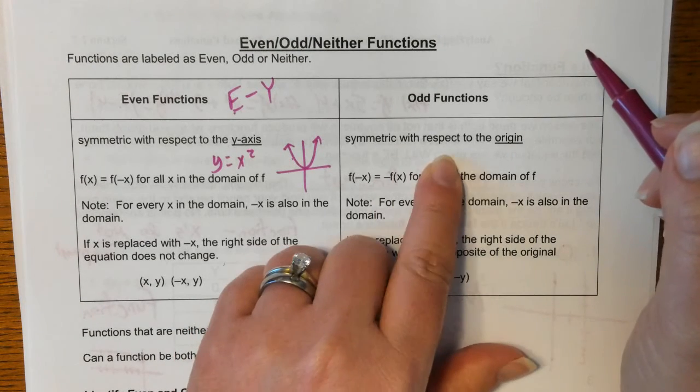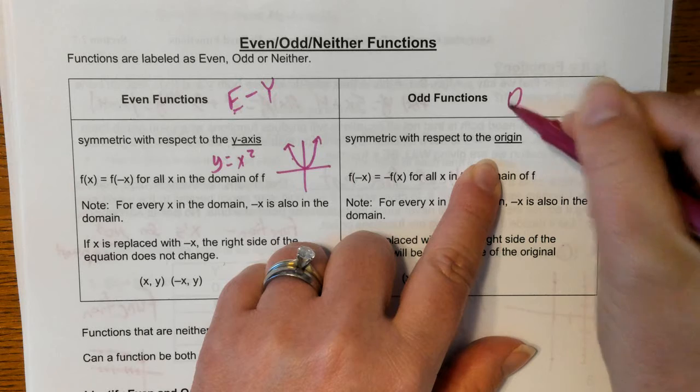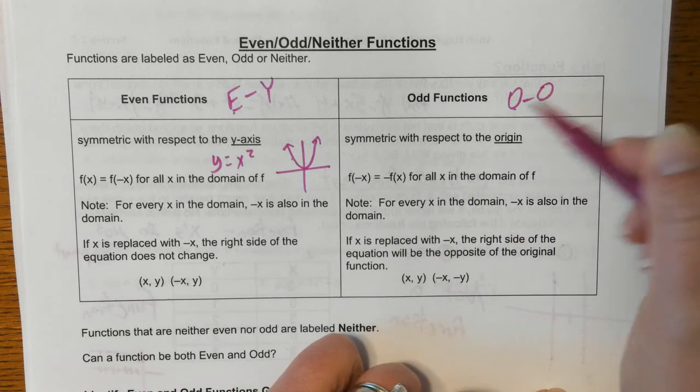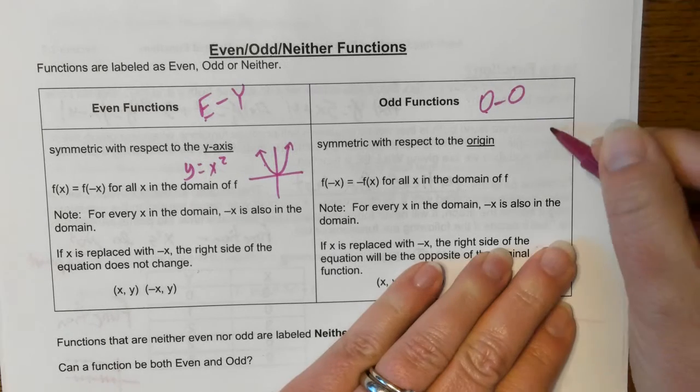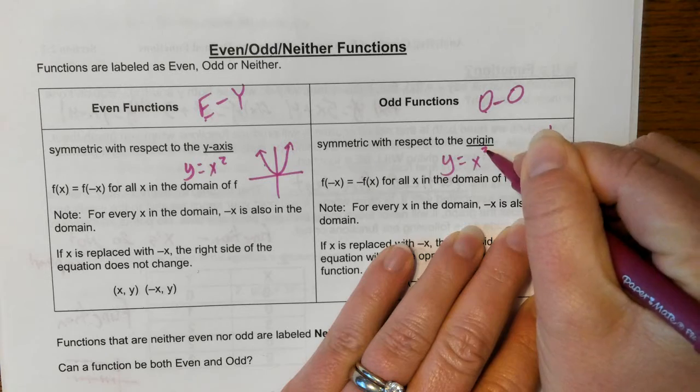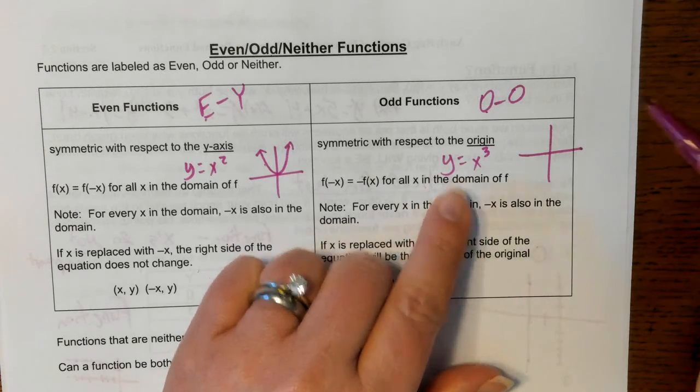Odd functions are symmetric with respect to the origin. I remember it this way: O's go together. O for odd, O for origin. Odds are symmetric over the origin. Let me give you an example of an odd function: y equals x to the third, or f of x equals x to the third.